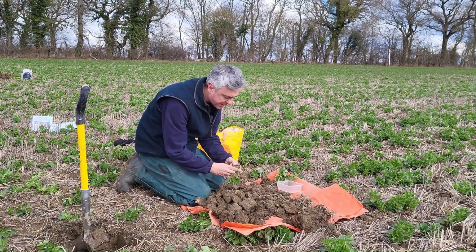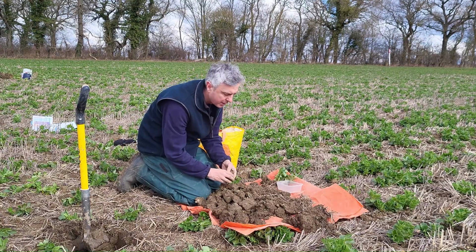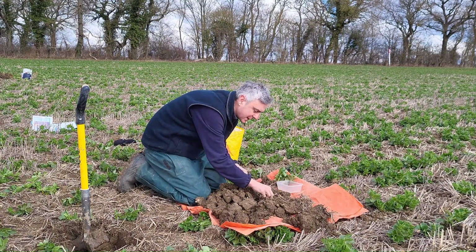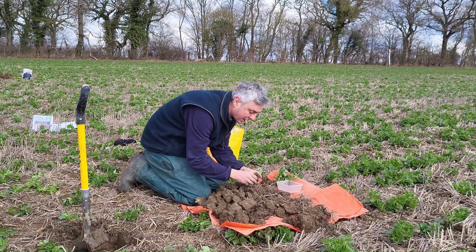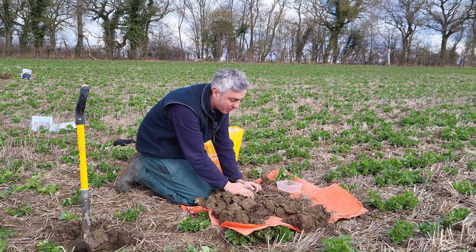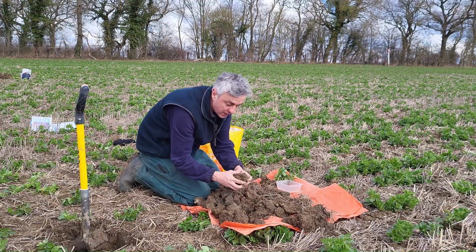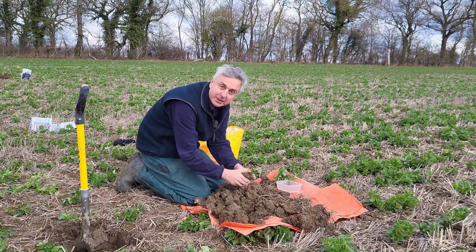16 and above is beneficial for your farming system. It's an indicator of good soil health. So if you're getting more than 16 in this soil block, then you're doing well. If not, then you can work on some strategies to boost your earthworm numbers by growing cover crops, incorporating straw, exactly the sorts of things that are happening on this field.